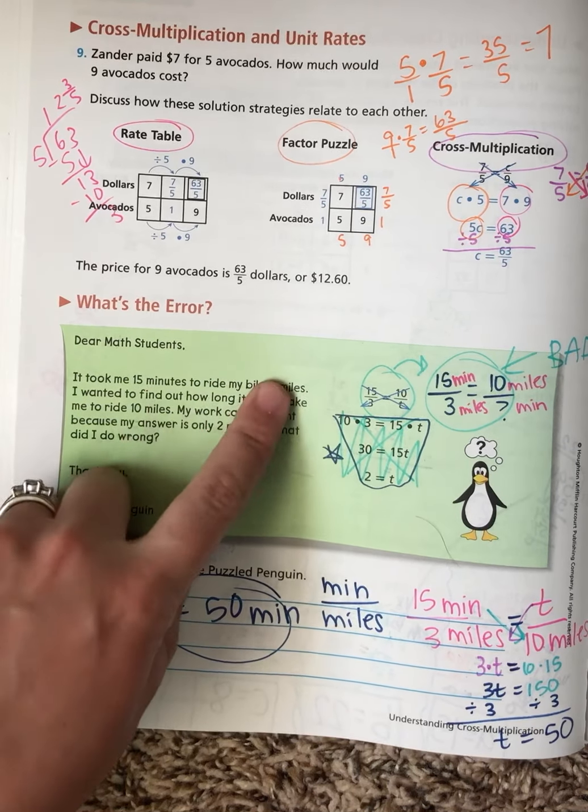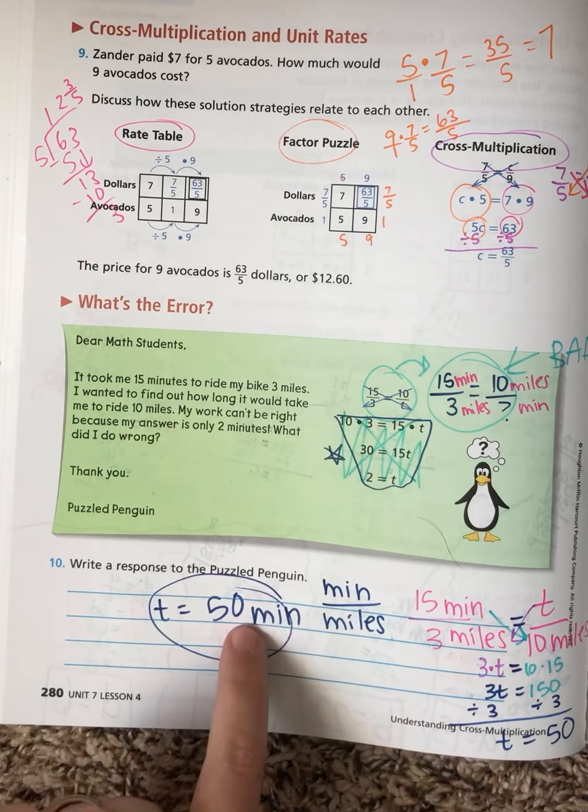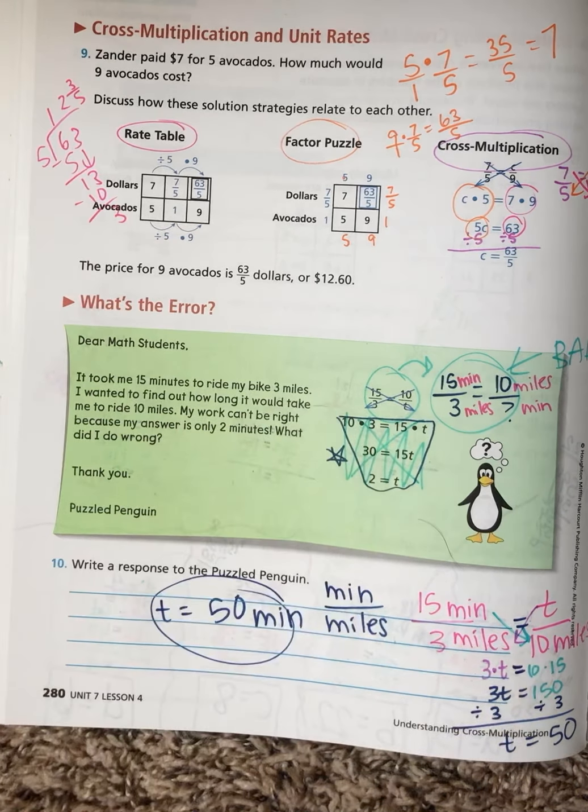And that would make more sense. If it took 15 minutes to ride 3 miles, it should take way more minutes to ride 10 miles. And it does. 50 minutes makes way more sense than 2 minutes. So that's what Puzzle Penguin should have done.